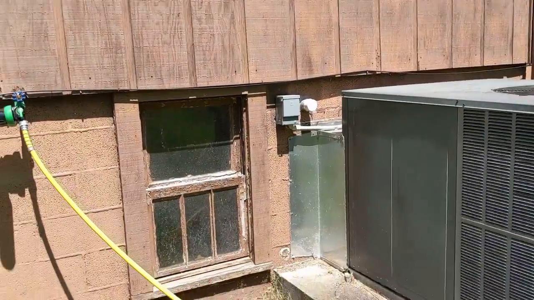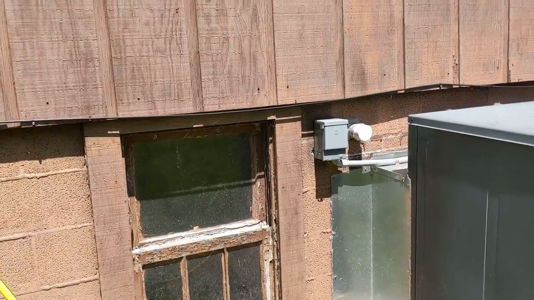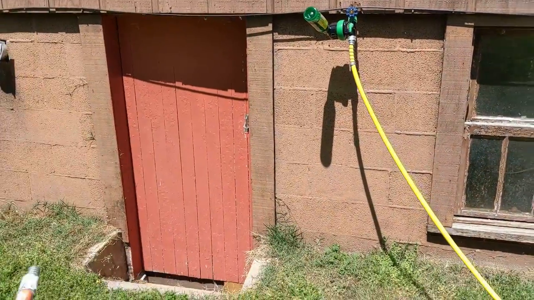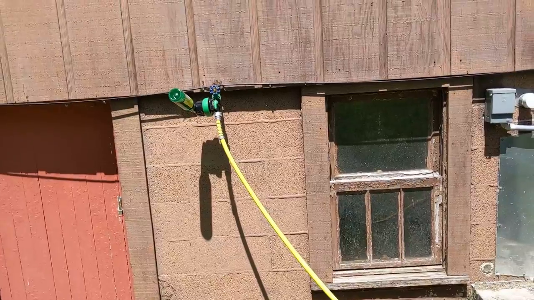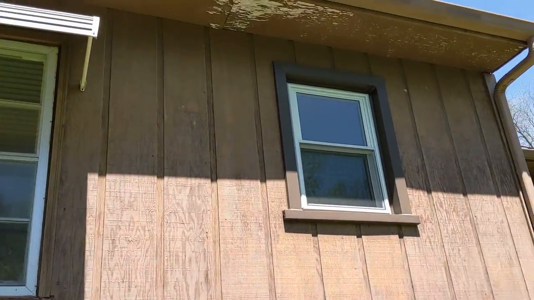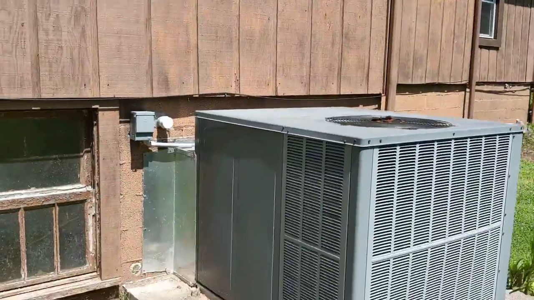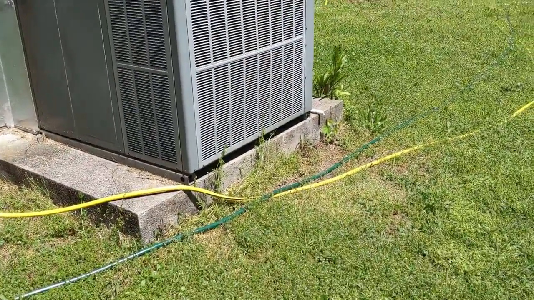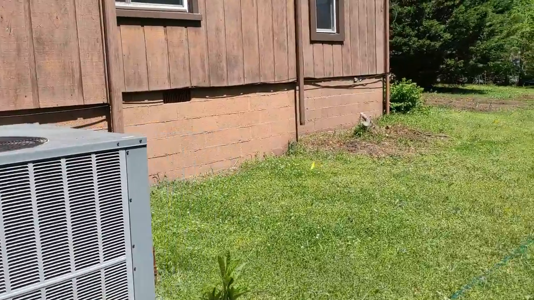I want to put in a new window. This goes into what's called the crawl space, but under this third of the house, it's big enough to stand up, and then the rest of it is a conventional crawl space. Come around.